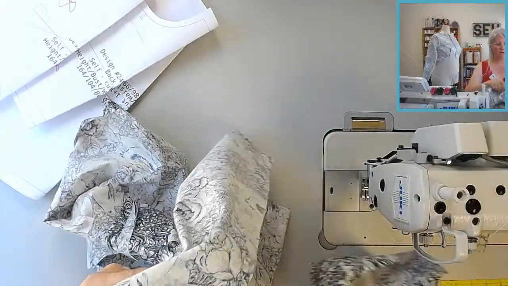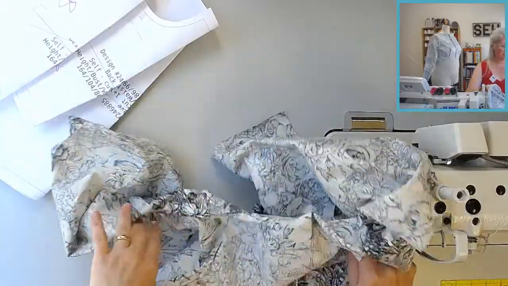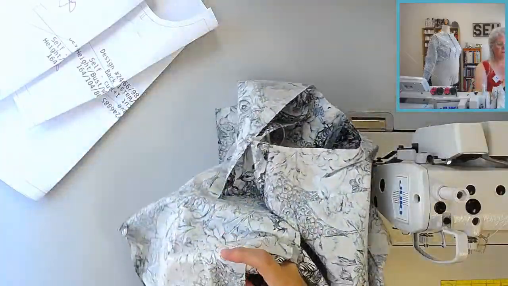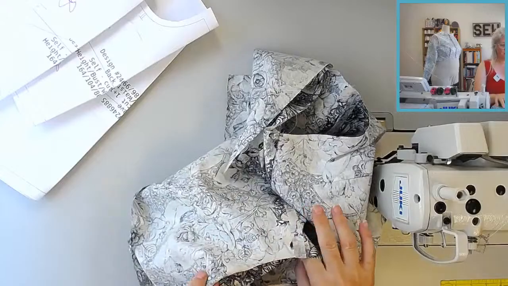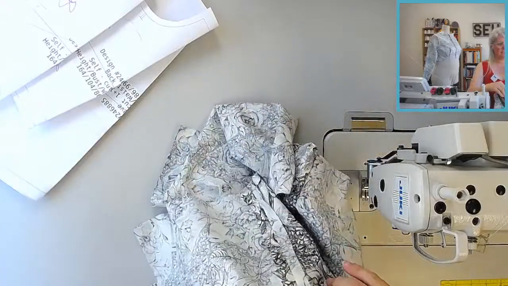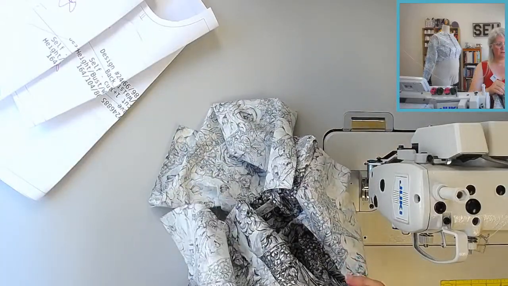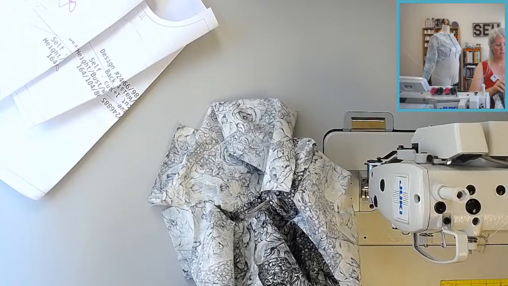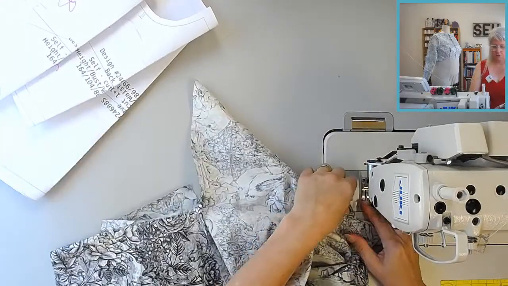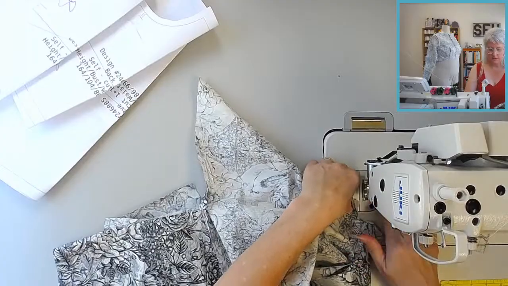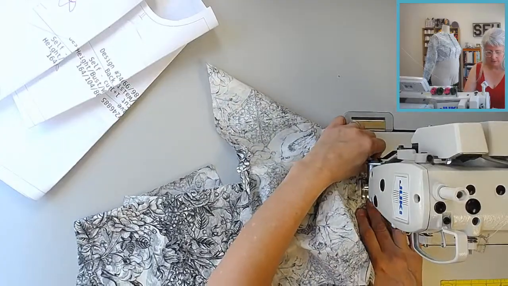For this one, is this the back or the front? This one. And for this one, is this the $2 one? I don't quite remember, but I'm going to try and set my sleeves in without an easing stitch to save some time, but it might go badly.